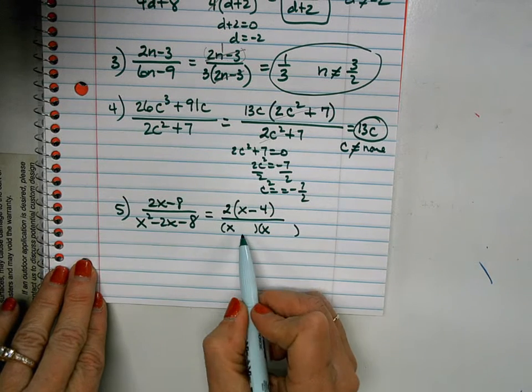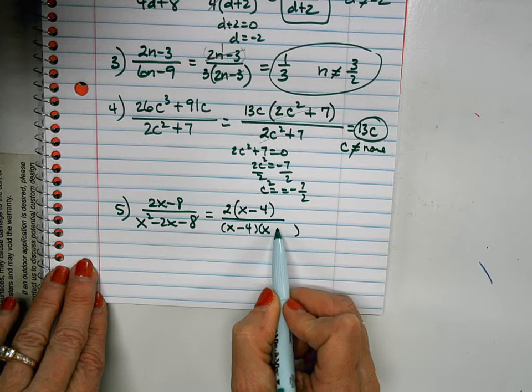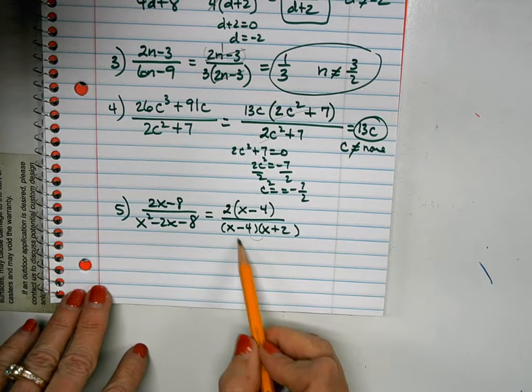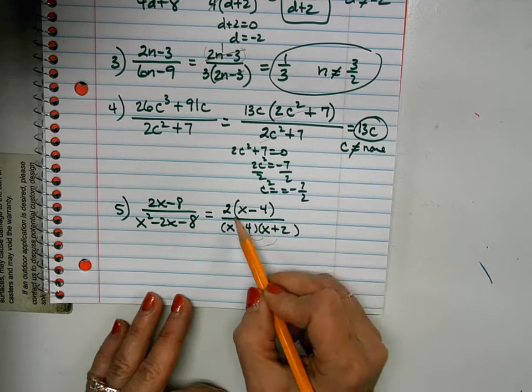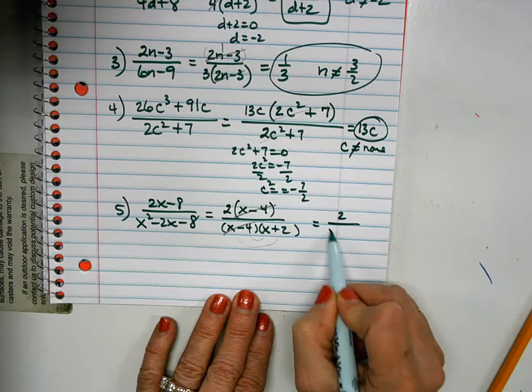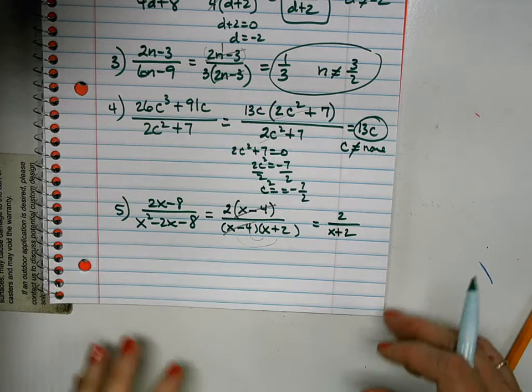If this one was minus 4, what would the other one have to be? Plus 2. Would that be right? You'd have a minus 4x and a plus 2x. Would that give us minus 2x? Yeah. Okay, so now do you see what you can reduce? You can reduce the x minus 4s. Going to reduce those, and I'm left with 2 over x plus 2. Can I cancel those 2s? No, don't do it.